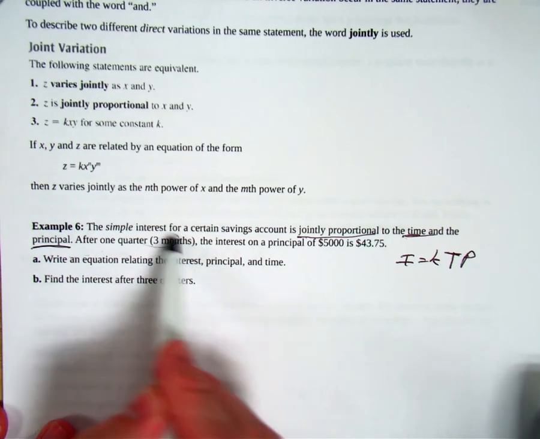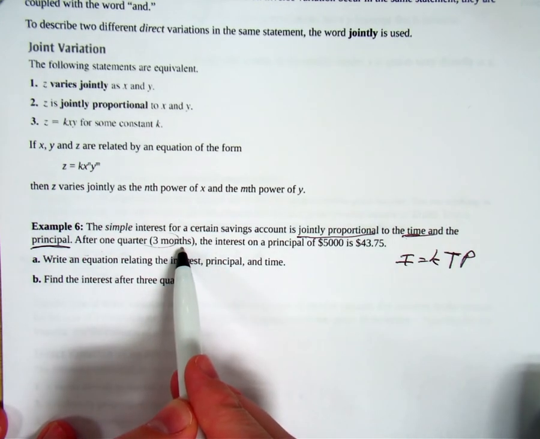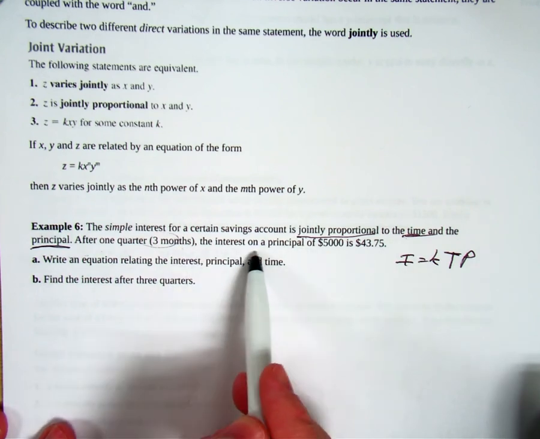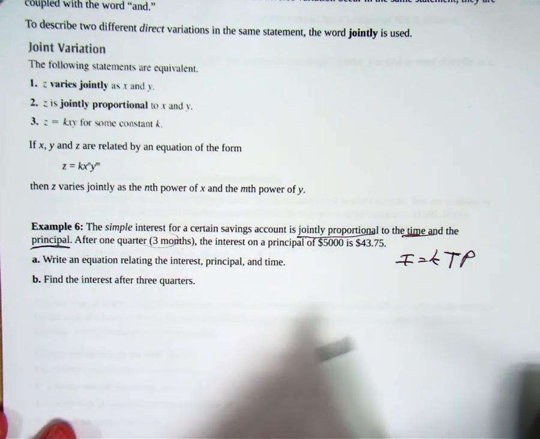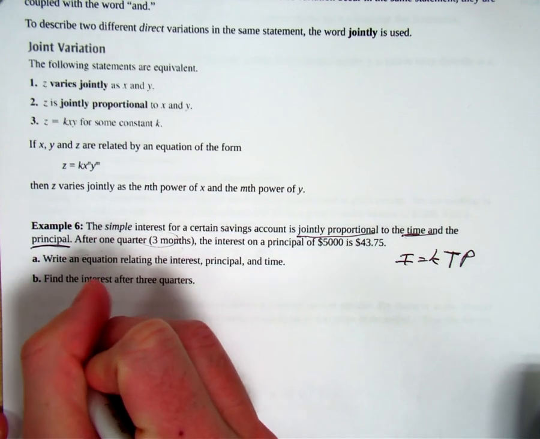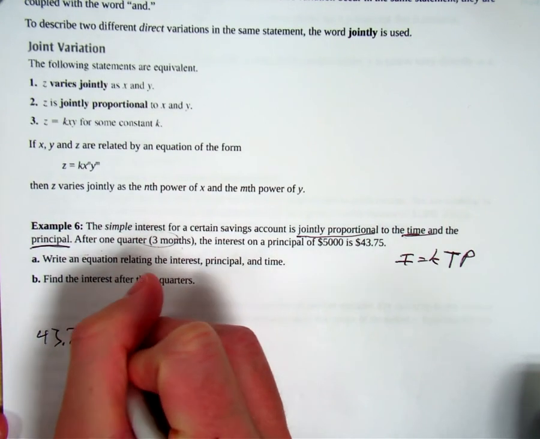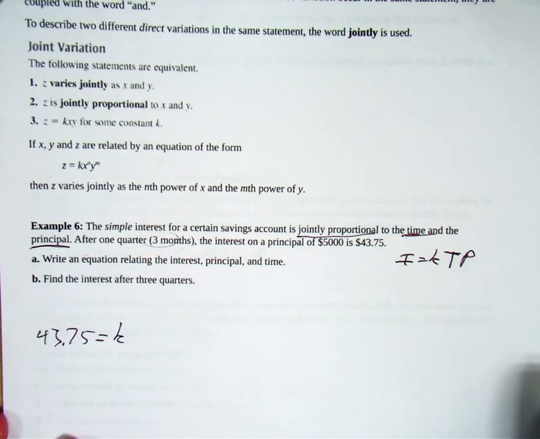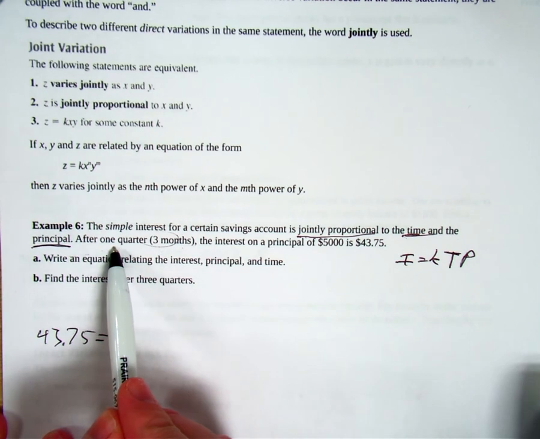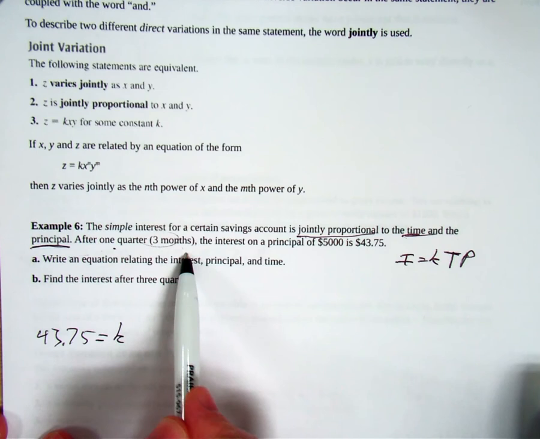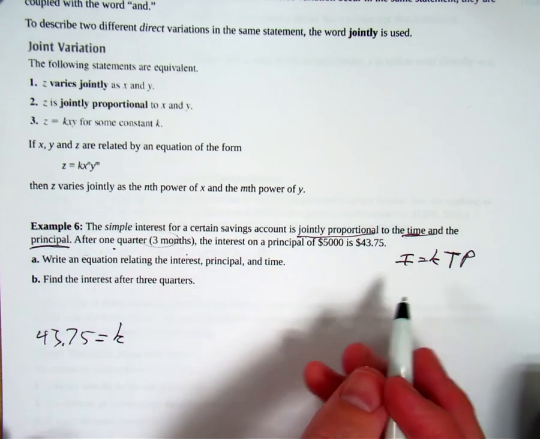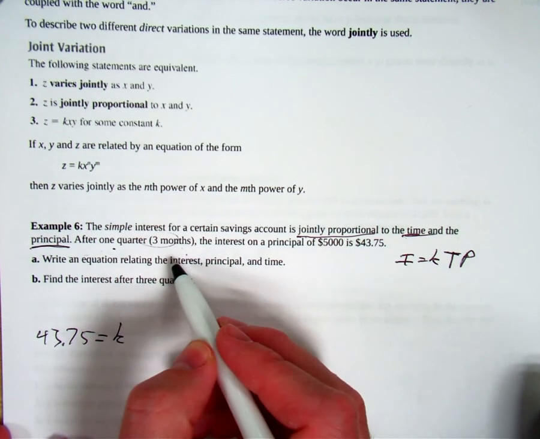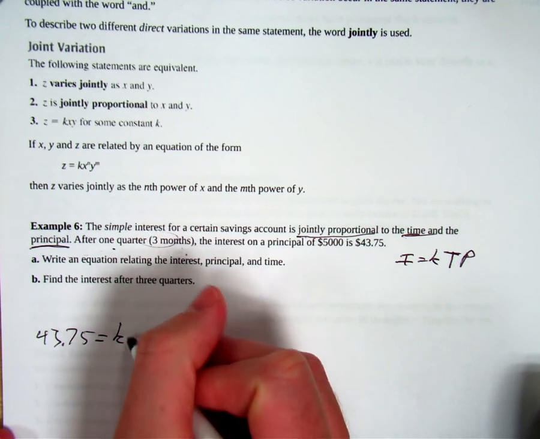Okay, after 1 quarter, 3 months, the interest on the principal of $5,000 is $43.75. So we got $43.75 is equal to K times time. They're talking quarters.